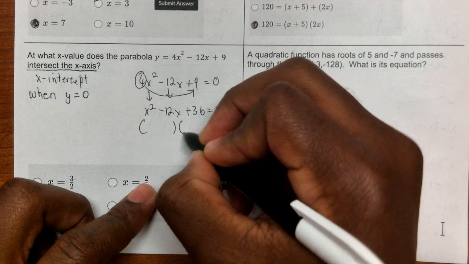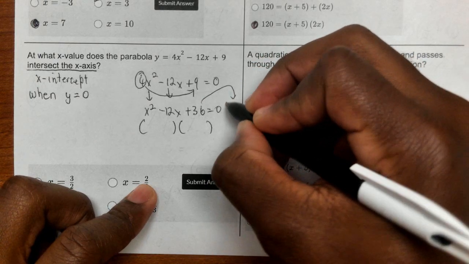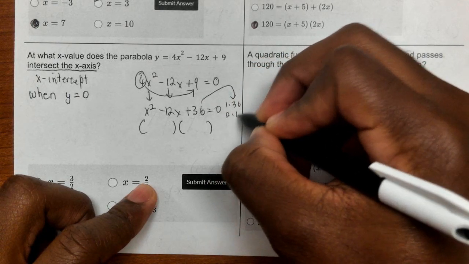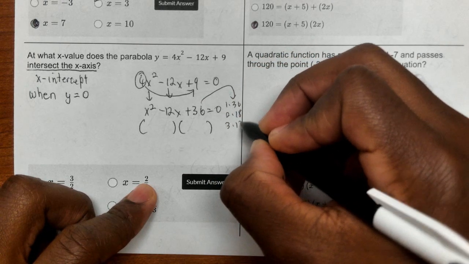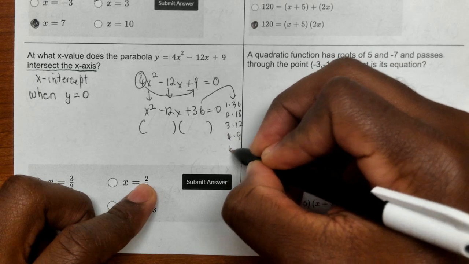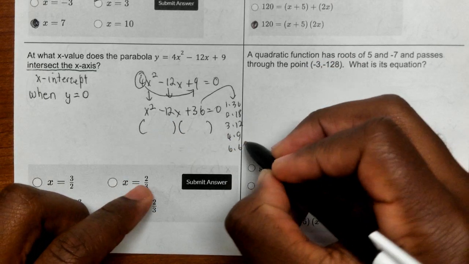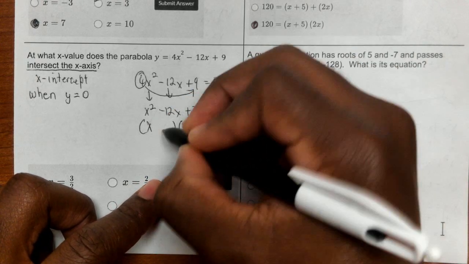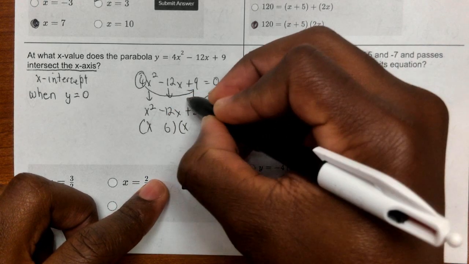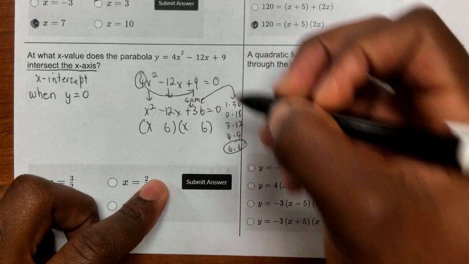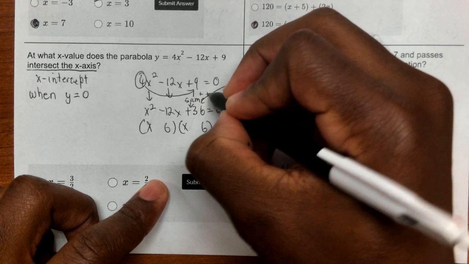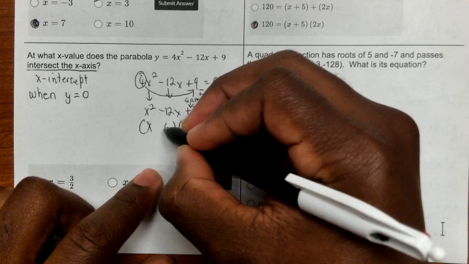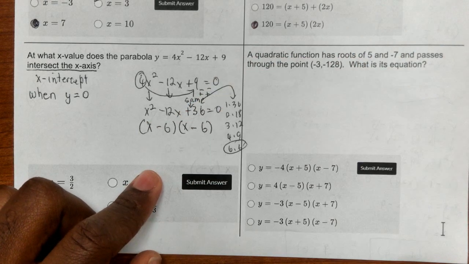So then I put factored form. What gives me 36? 1 and 36, 2 and 18, 3 and 12, 4 and 9, 6 and 6. To get a 12, I would use 6 and 6. So, I forgot to put my x's. 6 and 6. Positive here means what type of signs? Same signs. So it could be either 2 positives or 2 negatives. To get a negative 12, I need 2 negatives when I subtract.